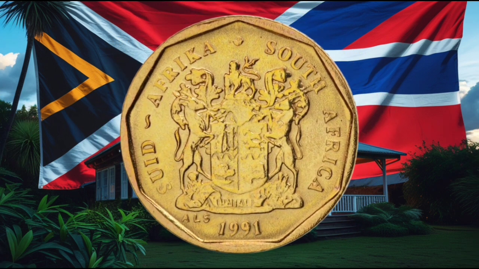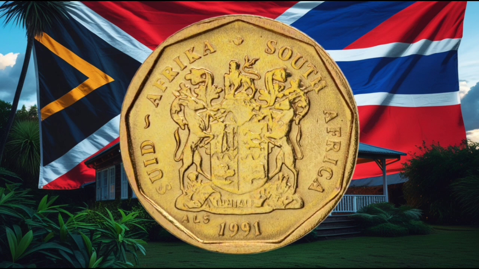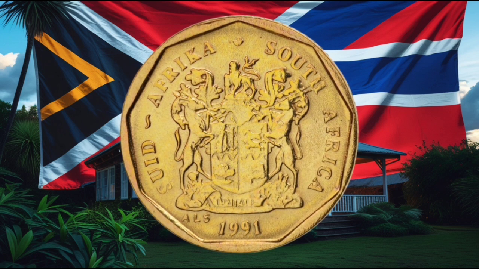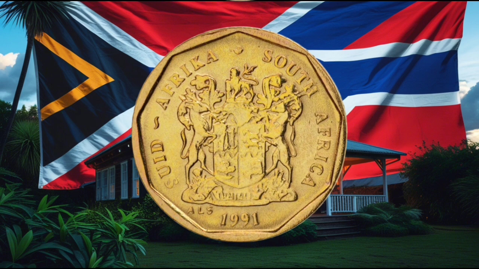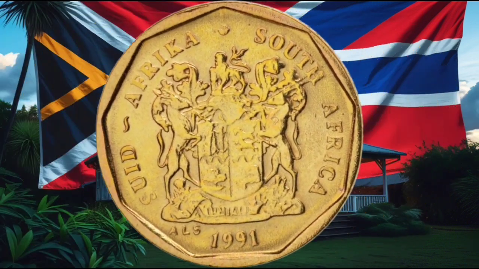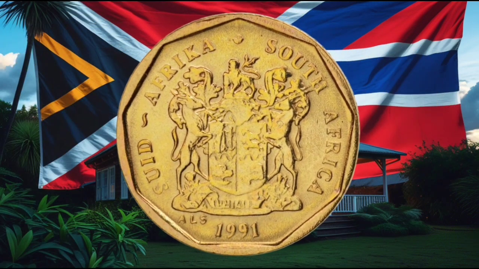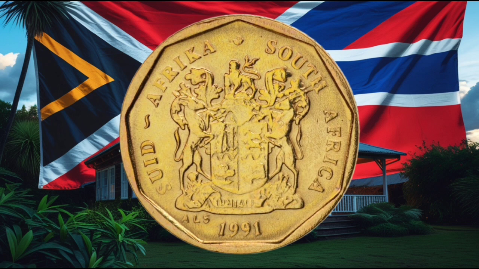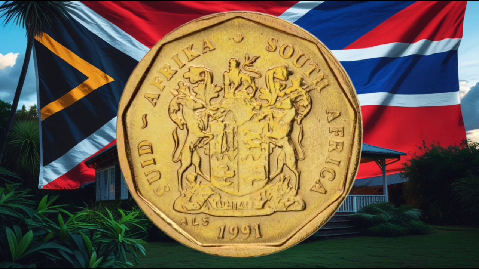That brings us to the end of this deep dive into this 1991 South Africa 10-cent coin history. Whether you're a new collector or an experienced numismatist, this coin offers a unique mix of history, artistry, and investment potential.